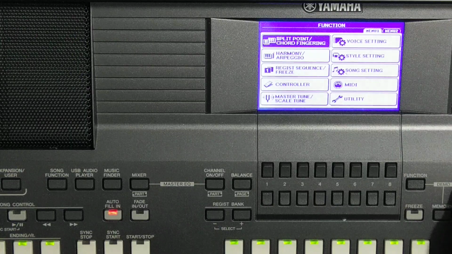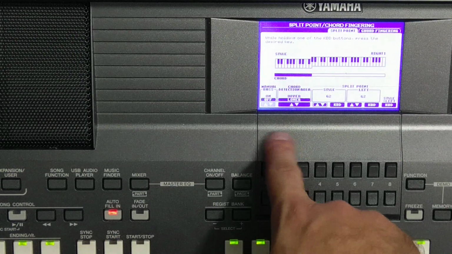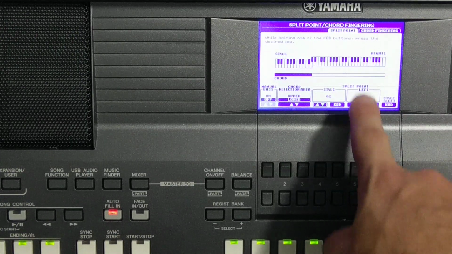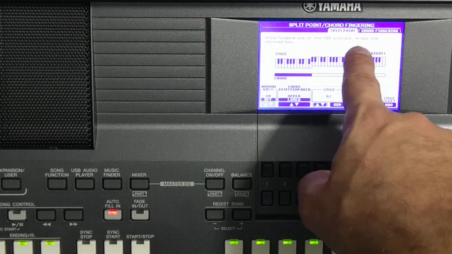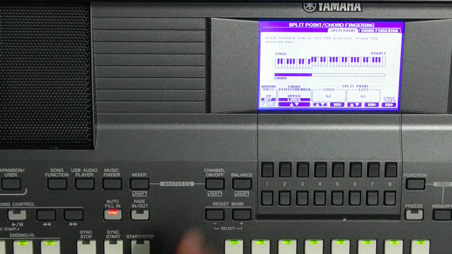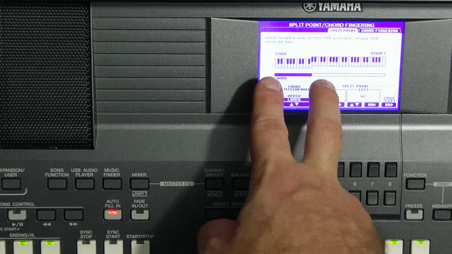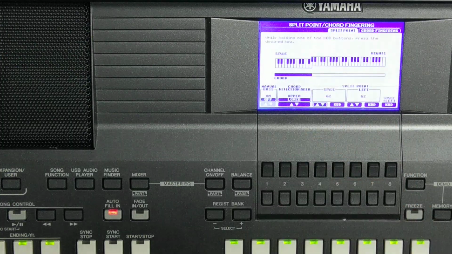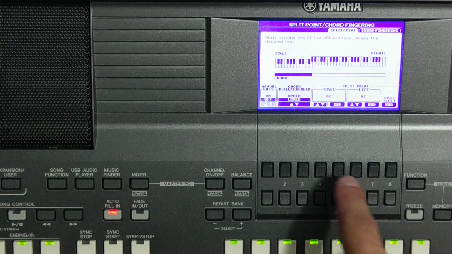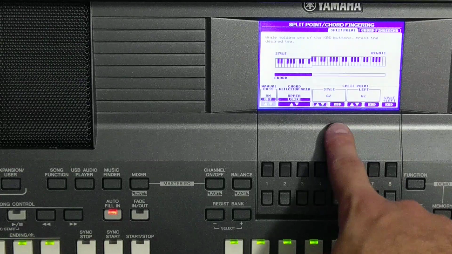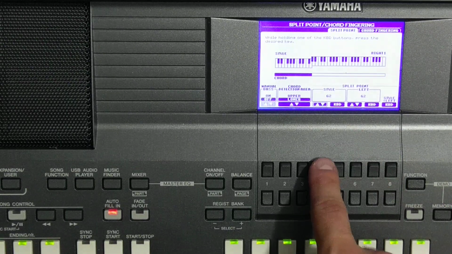If you press enter on this, you get two pages here. First is about the split point, which, as you can see now, shows where the left side is and where the right side is. So this is the way how you can change it. Split point, I mean, before which note.